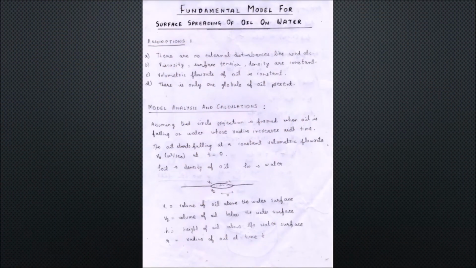Let us formulate the fundamental model for surface spreading of oil on water. The assumptions that we have taken to formulate this model are as follows. There are no external disturbances like wind, etc. Viscosity, surface tension, density are constant. Volumetric flow rate of oil is constant. There is only one globule of oil present. Now, we will proceed towards the model analysis and calculation part.